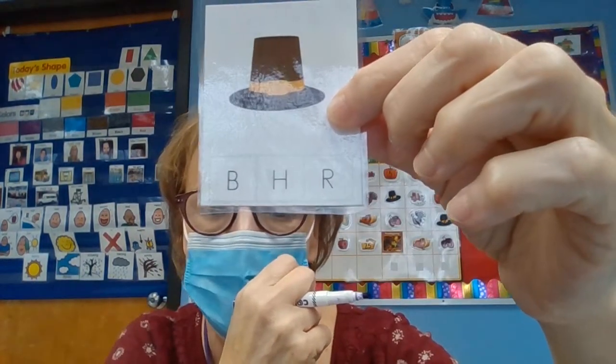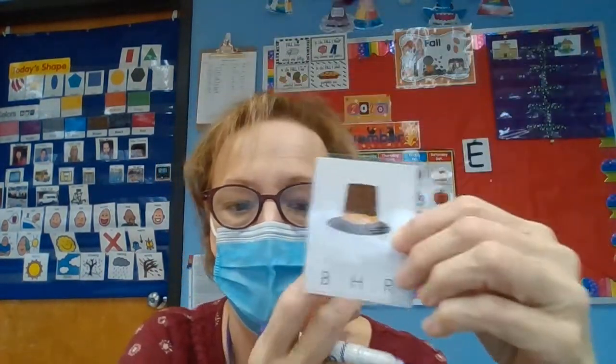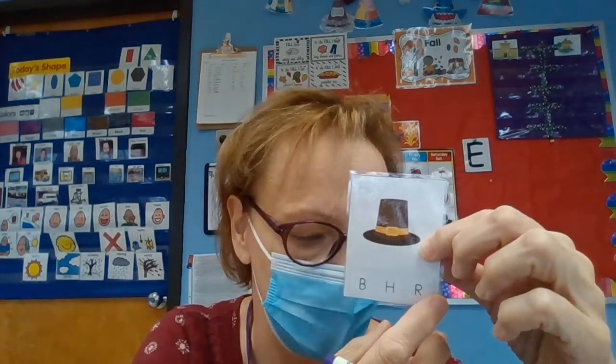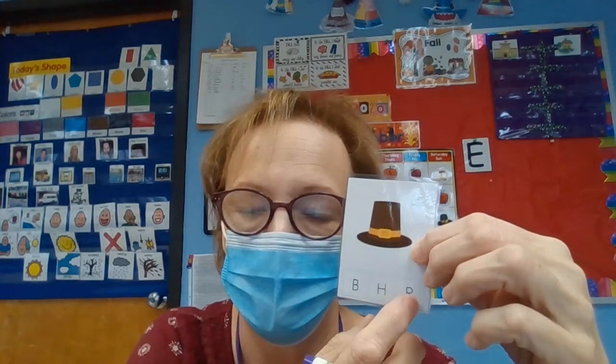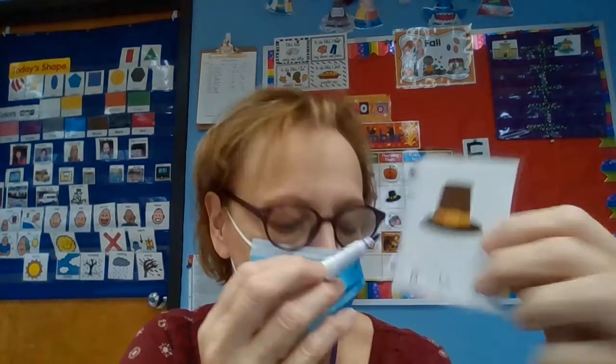So this is just going to help reinforce some of it. That's a picture of the pilgrim's hat. Hat, hat, hat. Does B say ha? Does H say ha? Or does R say ha? Hat starts with an H. Good job.